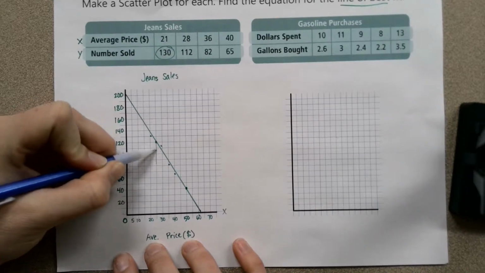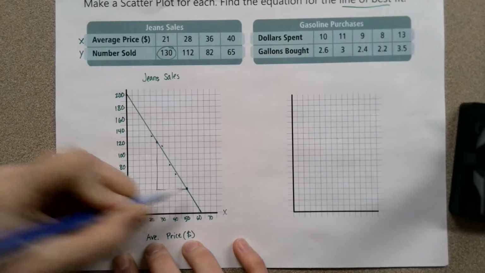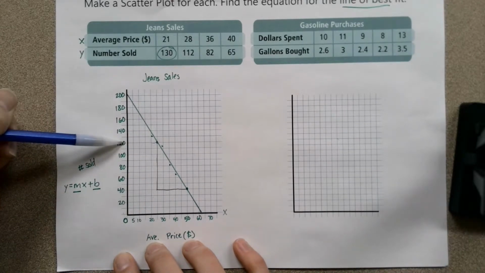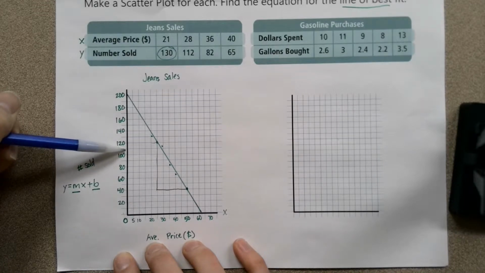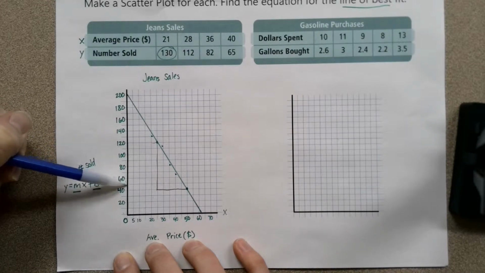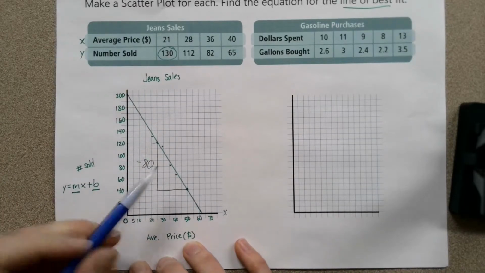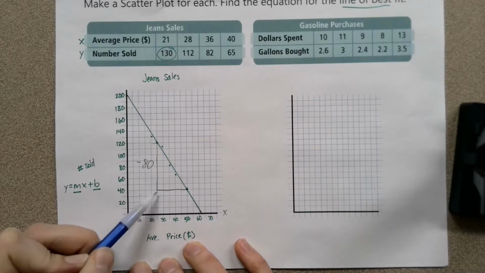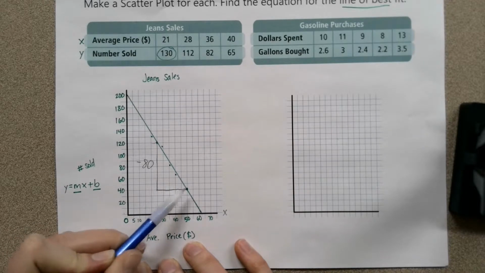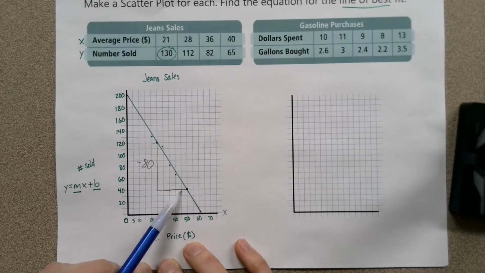So it's going to go down, a fall, and then a run. If we count, this is actually at 120, so it's going down 10, 20, 30, 40, 50, 60, 70, 80. It's going down 80, and then we're running from 25 to 50. So this is going to be 25.